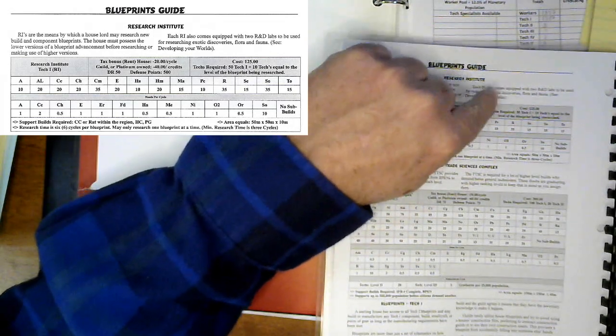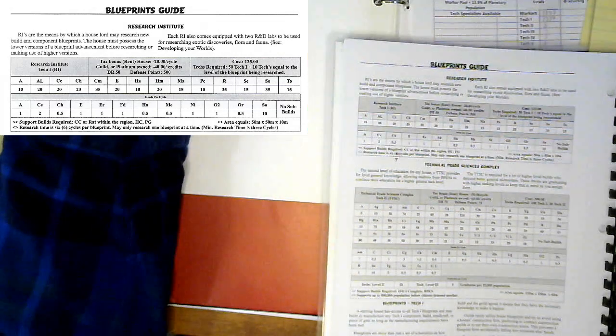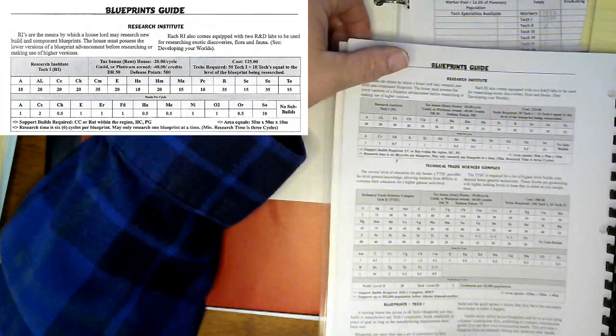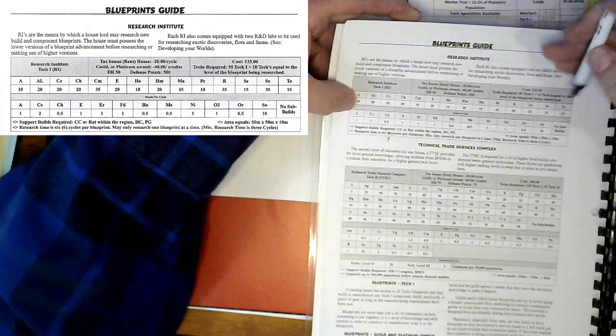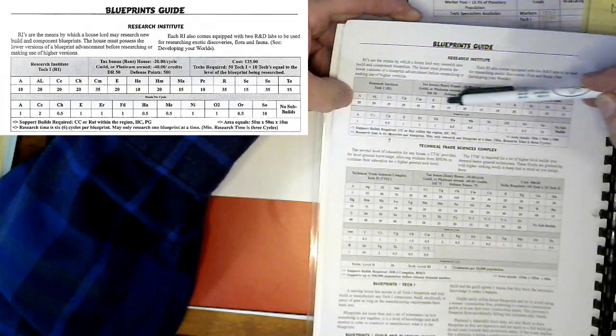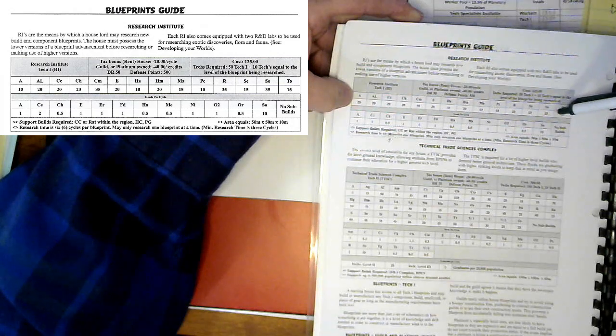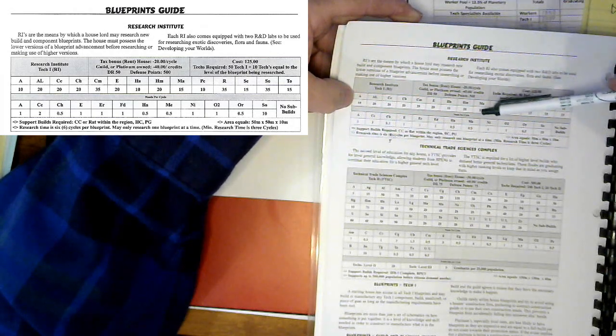In addition to that, each RI also comes equipped with 2 R&D labs to be used for researching exotic discoveries such as flora and fauna, see developing your worlds. And so we get the breakdown on the build itself. It is a Tech 1 build. All the items required to build it are listed here on the top row. And that, of course, is modified by the planetary build modifier.